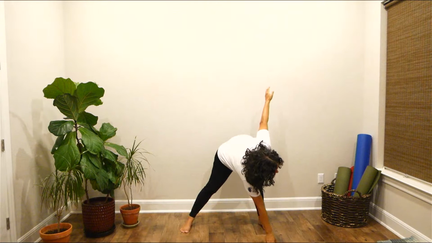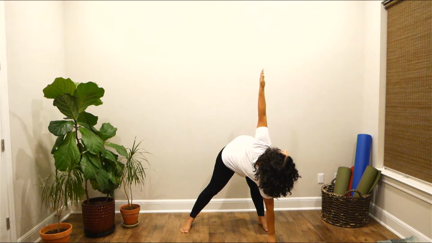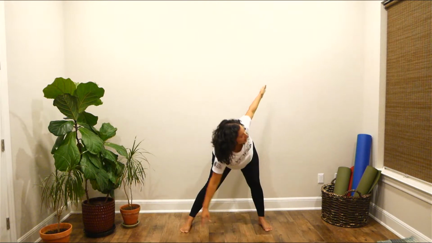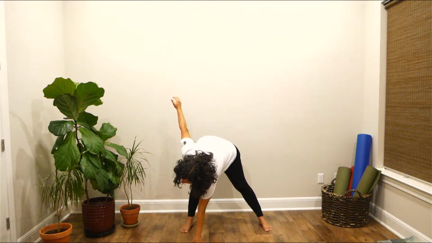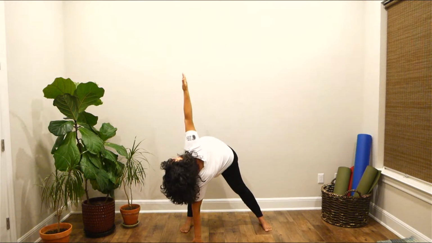Okay, I'm going to cue one more. Please pay attention to the sequence because after that you're going to go at your pace. Inhale, arms stretch out. Exhale, right hand across to your left side. Twist. Inhale, arms stretch out. Exhale, left hand across to your right side. Twist.